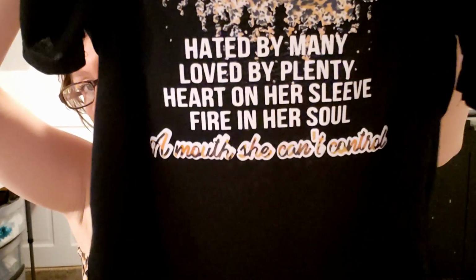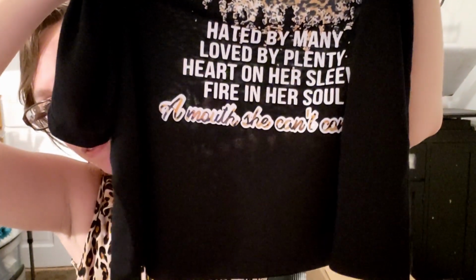So this part right here, the white is HTV glitter. And then I did buy printed vinyl for this part right here. And then down here at the bottom, the words are also glitter. And I had done the same thing with the very bottom line here with the glitter underneath and that printed HTV down there on top of that glitter.